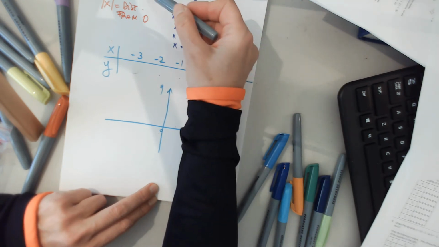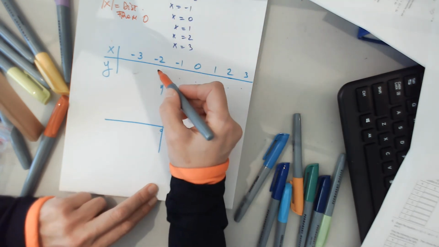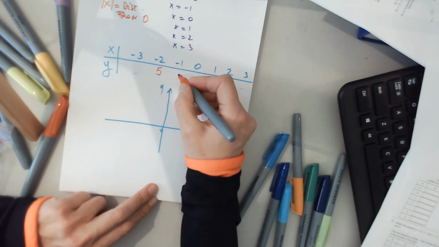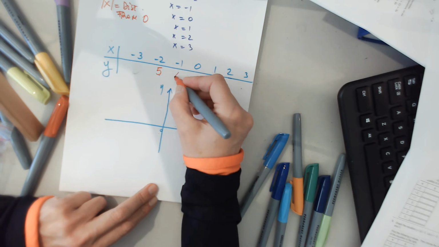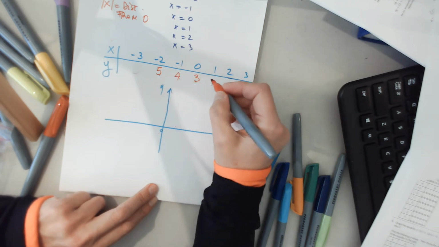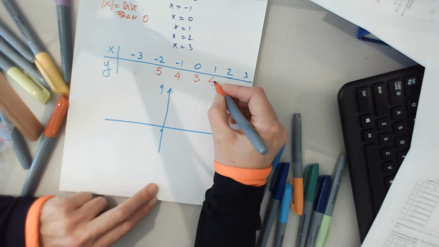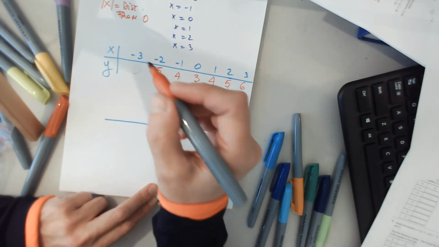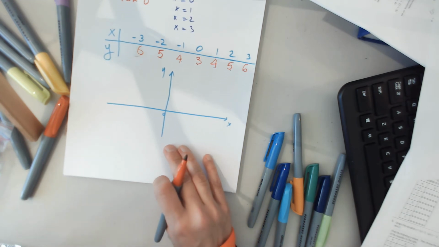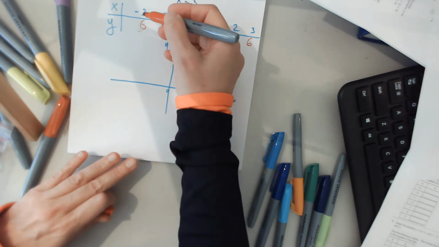So when x is -2, can anyone give us the answer? 5, excellent. When x is -1. 4, perfect. When x is 0. 3, excellent. When x is 1, of course, 4 and 5 and 6, and then I can go back and write 6 there. And now we're ready to graph this equation.